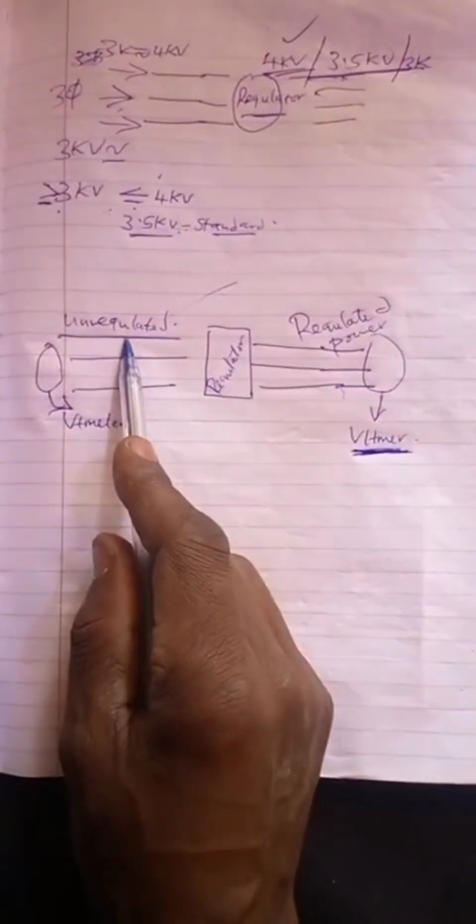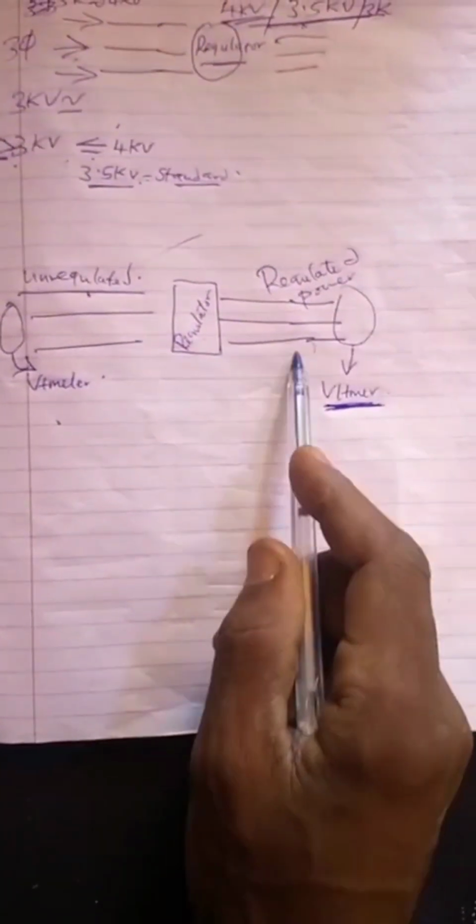So what I'm basically saying is, if you have this voltmeter like this, here we have regulated power. So unregulated power is monitored, goes through the regulator, and then is regulated.